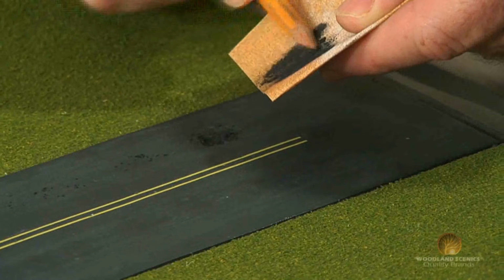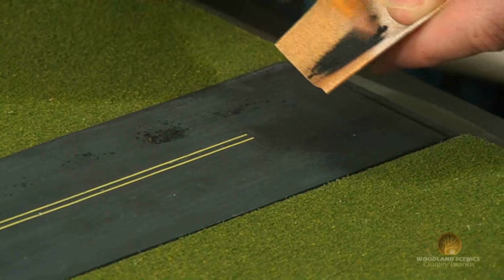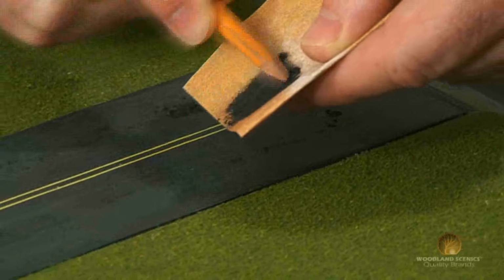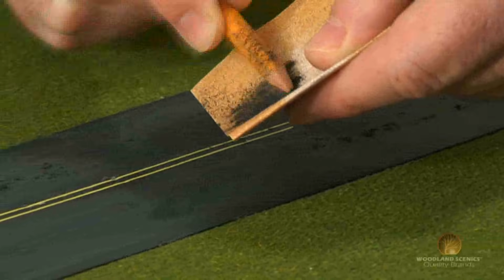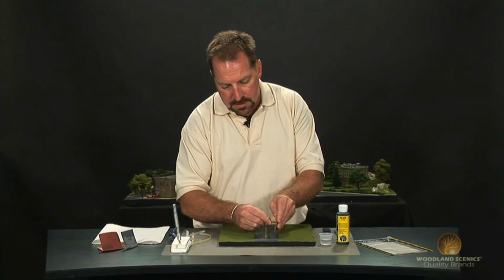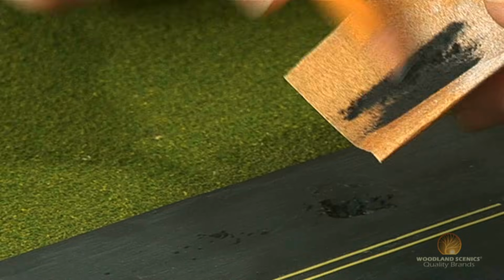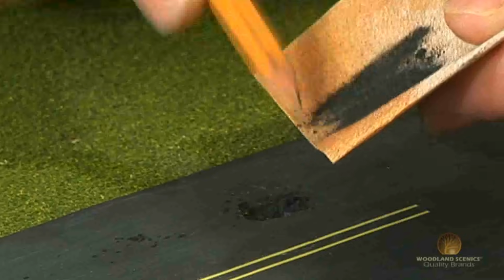I'm going to try to get it right down the middle of the road here where tire tracks may have been, or maybe a big truck skidded on the road at one time and left a big tire mark. And also, this is a good technique to use in your pothole like I got right here as well.